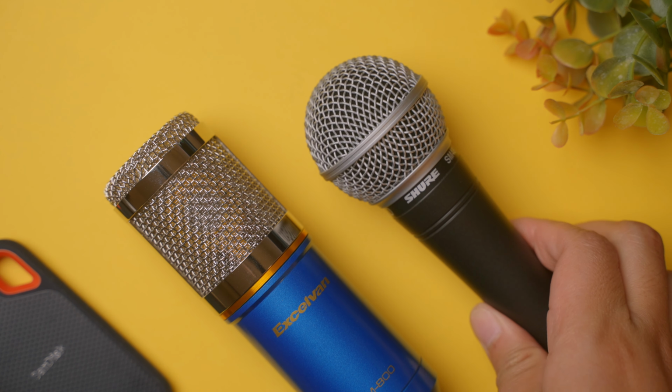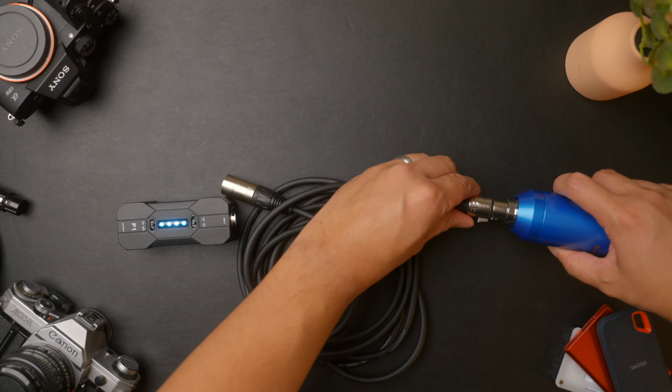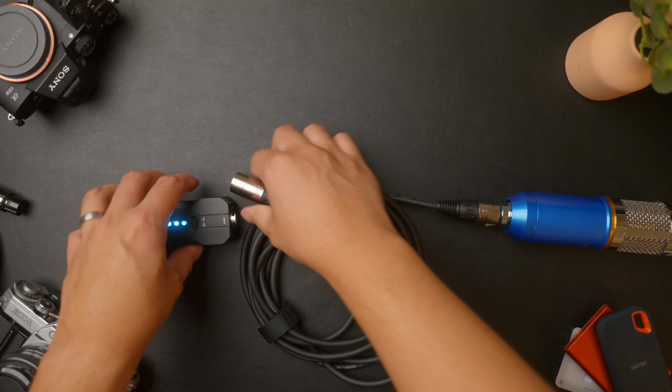So for those who are newbies to audio and microphones, I'm going to briefly go over the difference between condenser and dynamic mics and what you need to make them sound good. But if you already know that, skip to the chapter where I start going over the different setups.